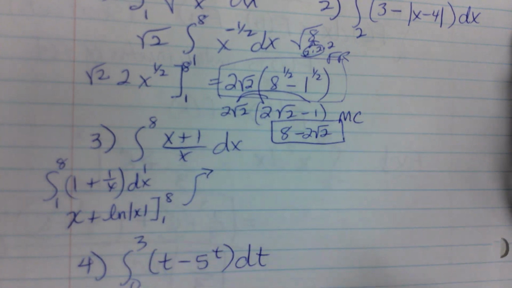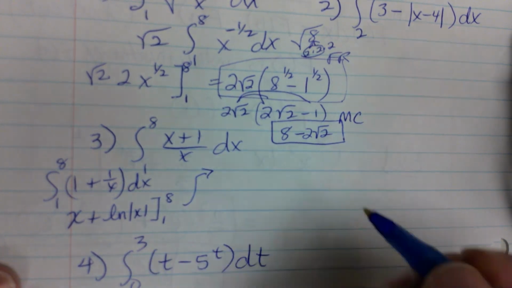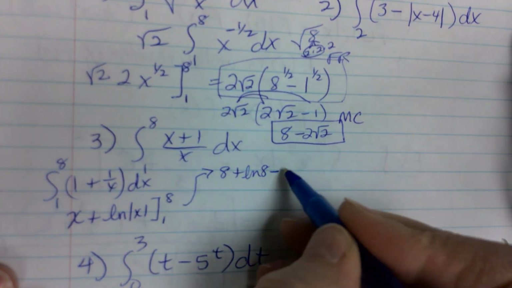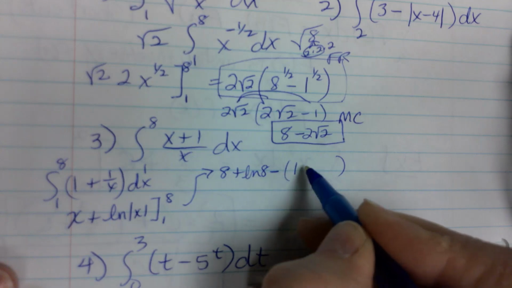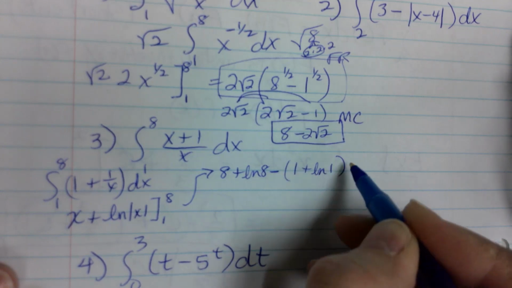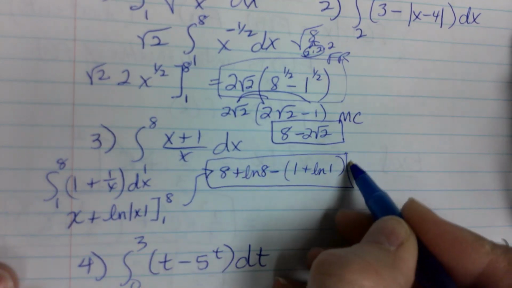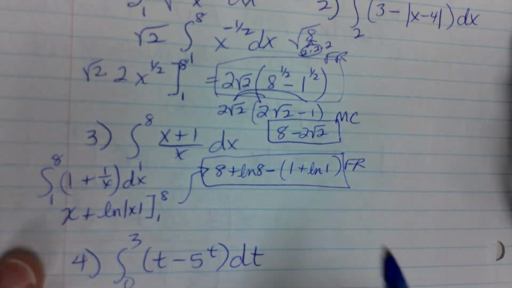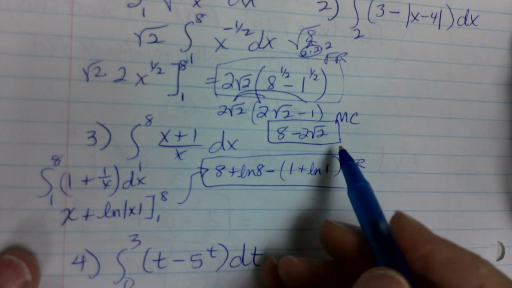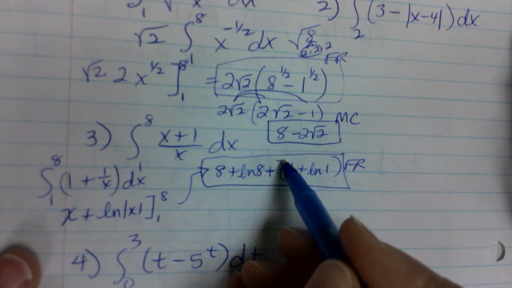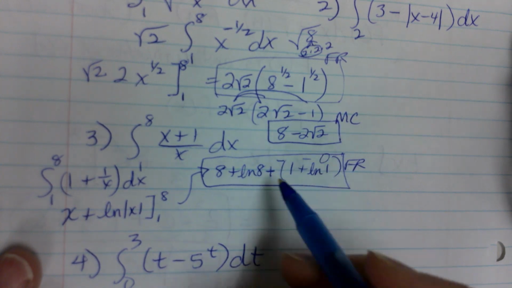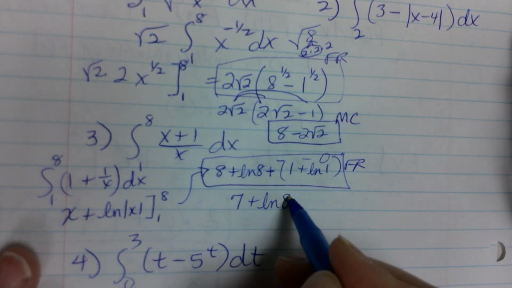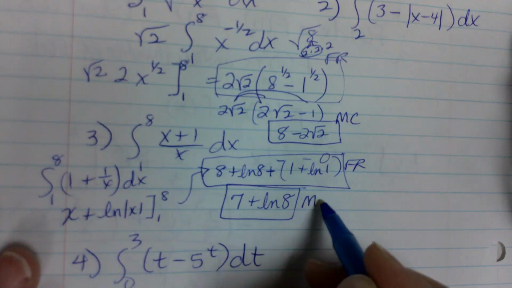What do we plug in first? 8 plus natural log of 8. What do we plug in next? 1, plus natural log of 1. Free response it would be fine, only if it's a free response question, right? Anybody know the natural log of 1? 0. 8 minus 1 would be 7. This would be the multiple choice.